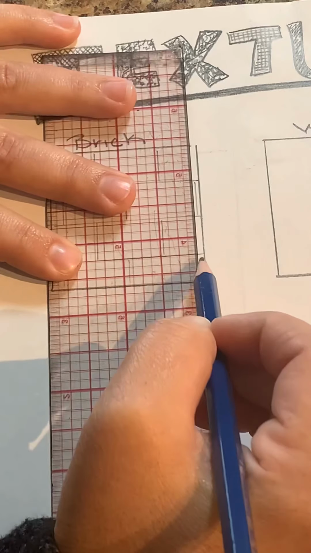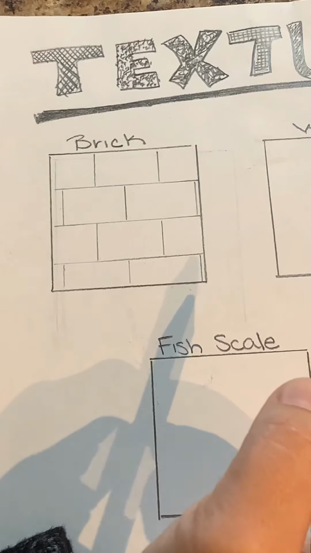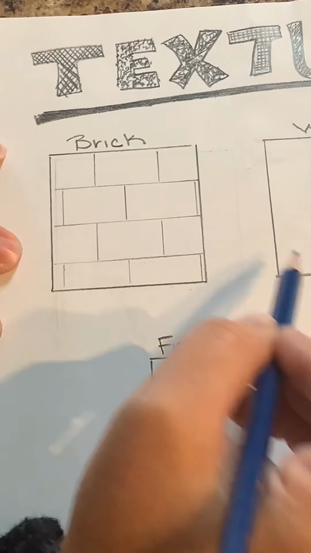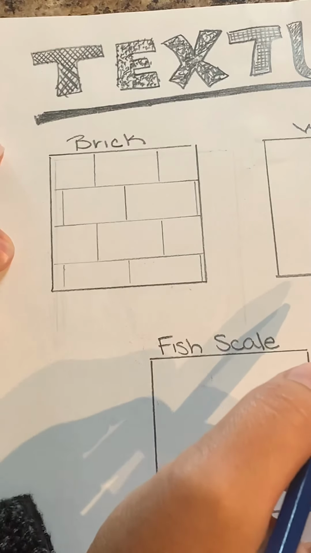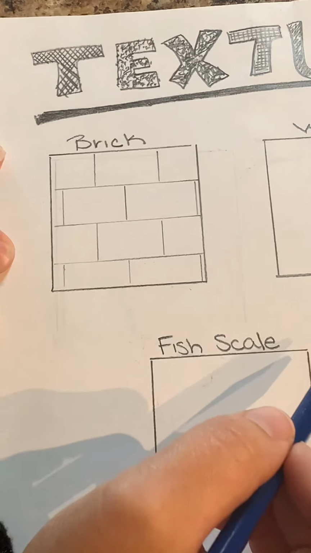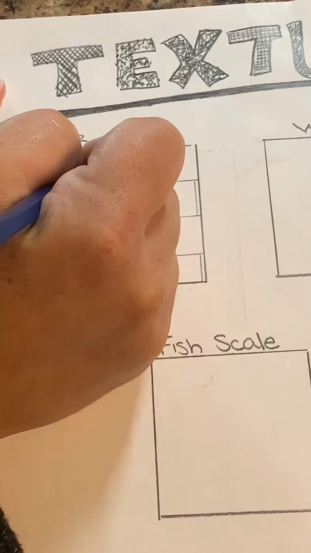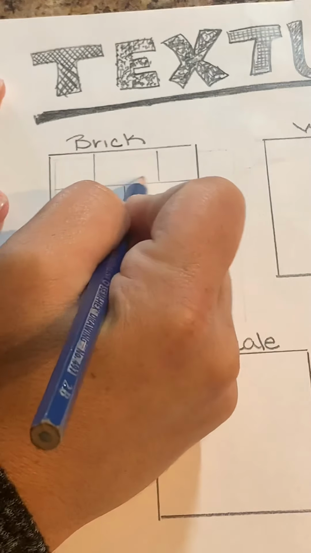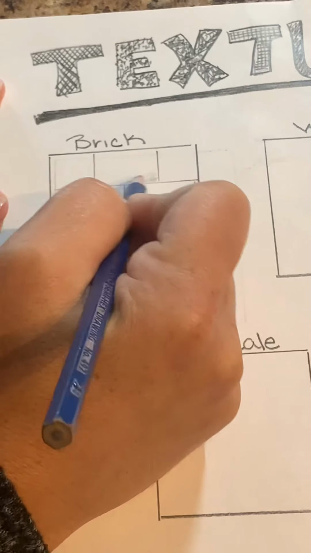Okay, now this isn't all you have to do in order to make sure you have a brick texture, because right now there's no texture being shown. It's just rectangles, okay, just a bunch of different shapes. So in order to add the texture, I have to go through and add a little bit of value to my brick. So I'm just gonna shade this guy in.